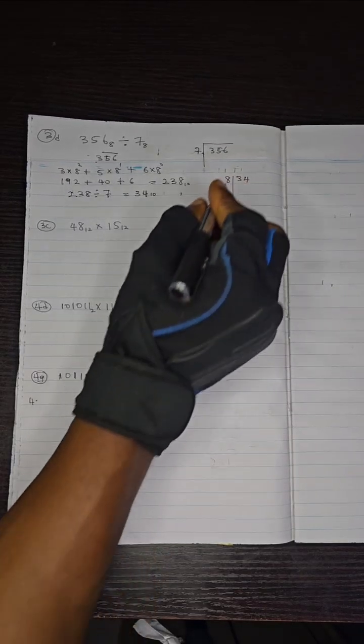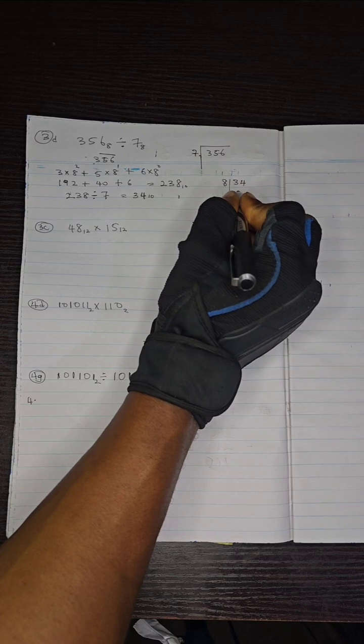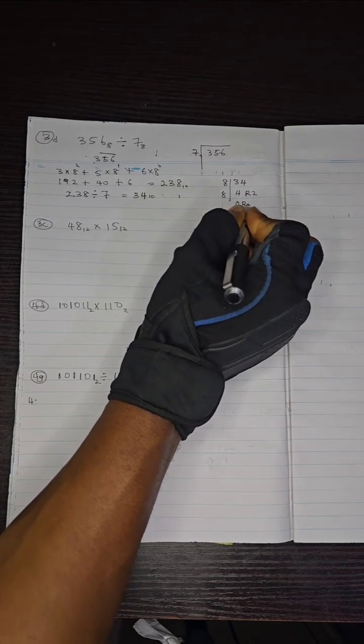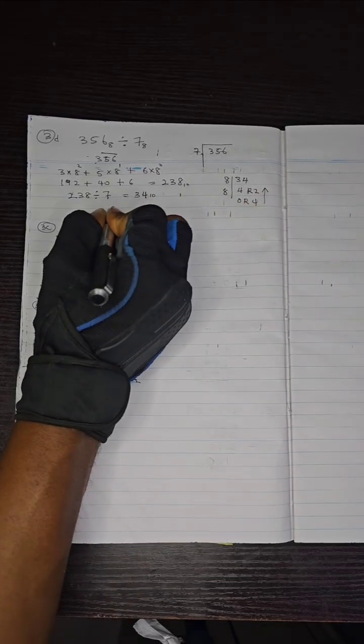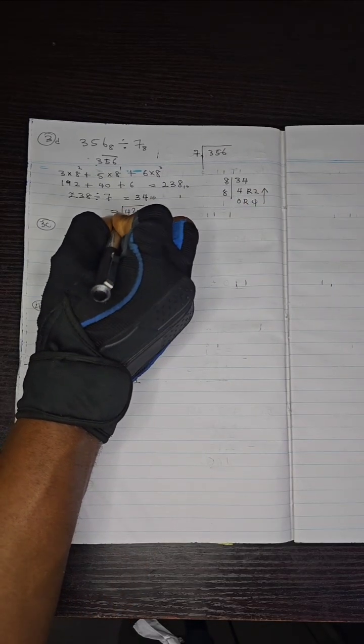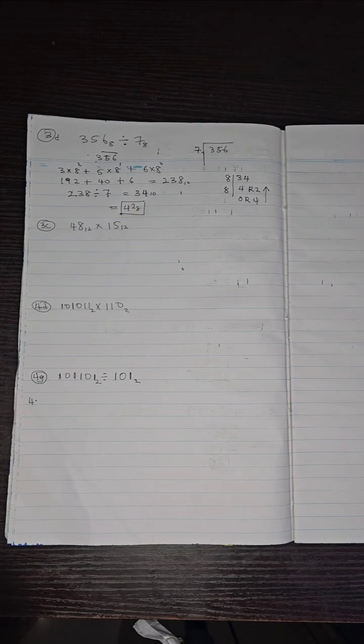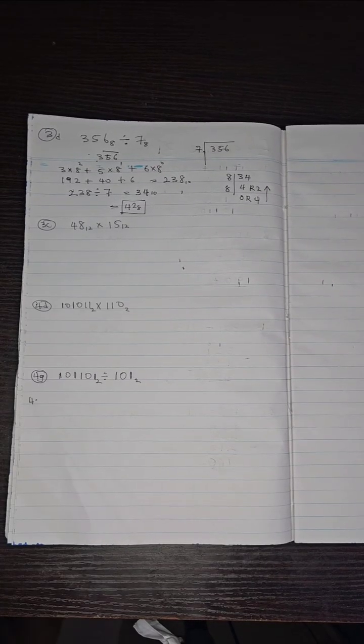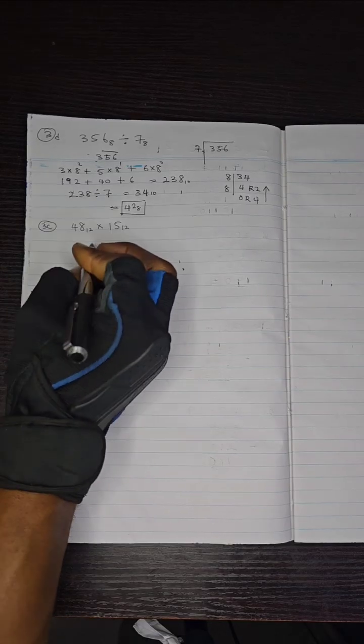So this 34 in base 10, we simply change it back to base 8 to get our answer. Because we're changing to base 8, we divide by 8. 34 divided by 8, we get 4 remainder 2. 4 divided by 8, we get 0 remainder 4. So we take it up, it will be 42 in base 8. So this is our answer. Multiplication, addition, and subtraction are easier to solve in the base if you understand it, but division is a little harder. So when you are dealing with division, it's more advisable to just convert to base 10, solve, and bring it back.